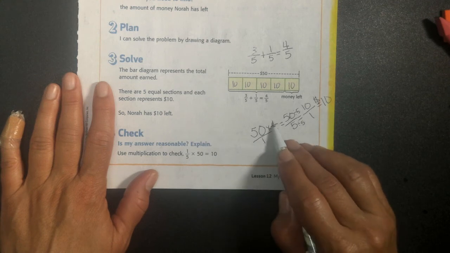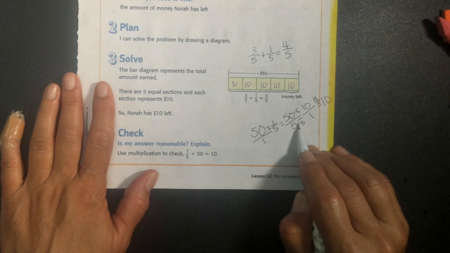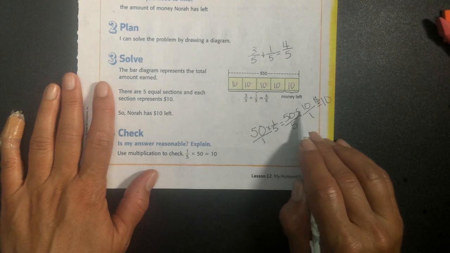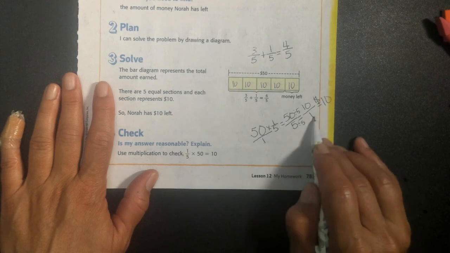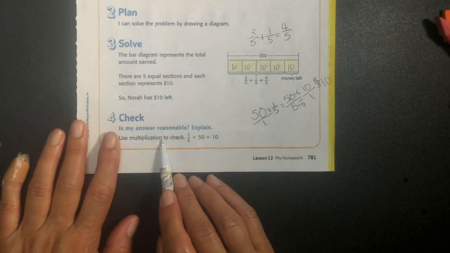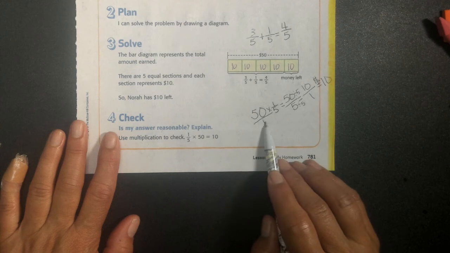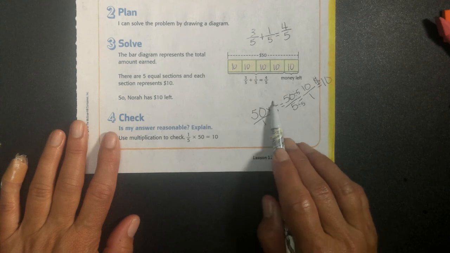I'm going to say 50 times 1 is 50. 1 times 5 is 5. I divide the top and the bottom by 5. I get 50 divided by 5 is 10. 5 divided by 5 is 1. My $10. I can use multiplication to check my answer. Is 1/5, right? I have 50 over 1 times 1/5 equals 10.